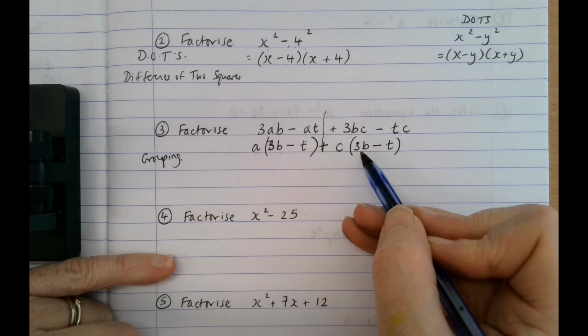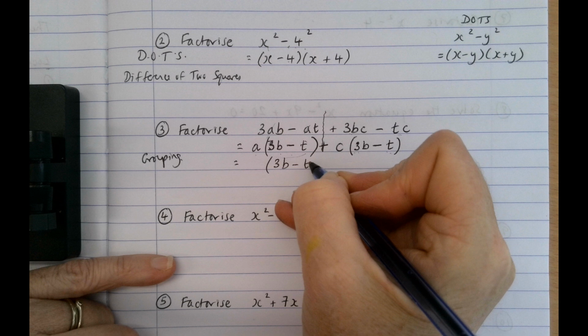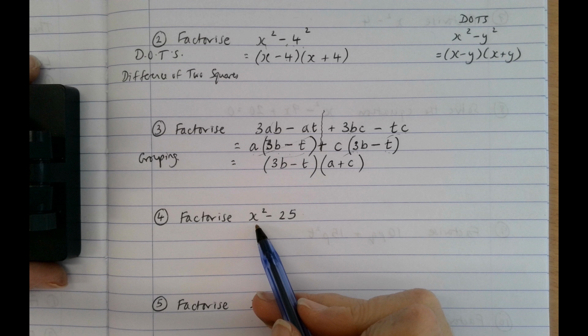Now, do you notice here, when we factor, we have the bracket twice, and that is actually a common factor for that whole thing. Or you can just say to yourself, well, what I do now is T, that's gone, that's gone. What's left is A plus C. I know those are difficult, okay?